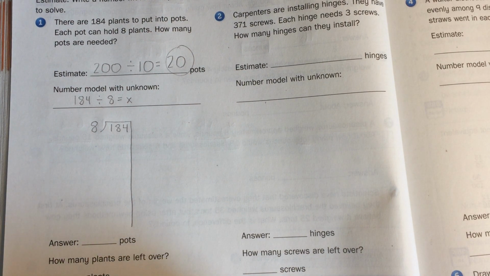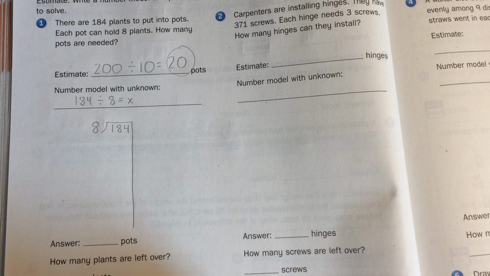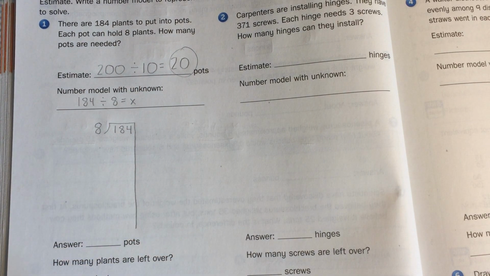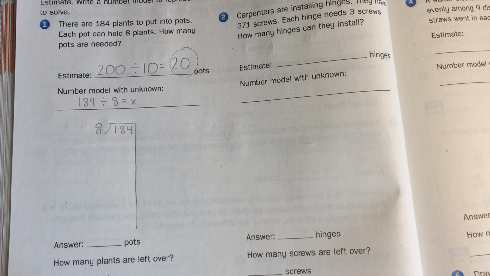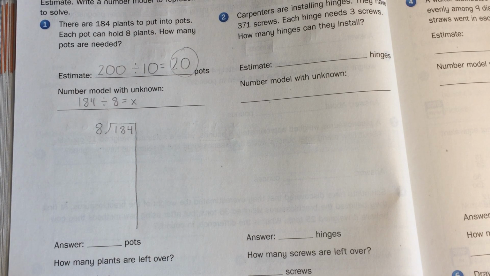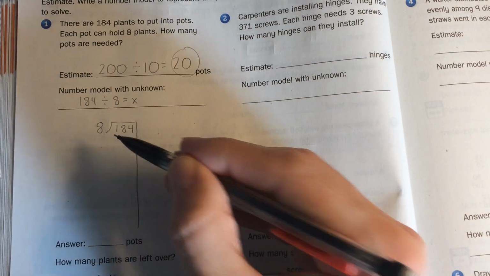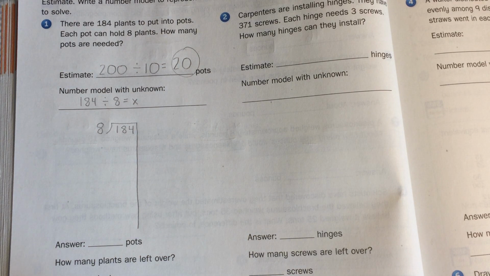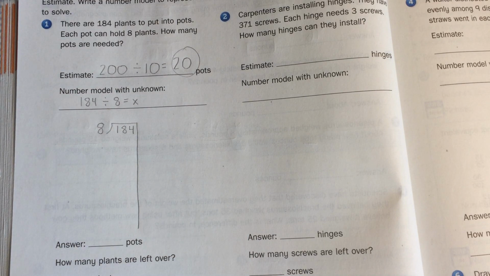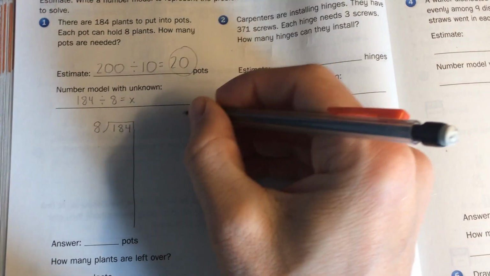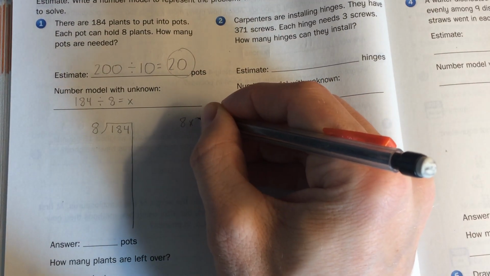And now it's our turn to start taking chunks of 8 out of 184. Okay, so we want to think of a multiple of 8 that will help us take a big chunk out of 184. For instance, I know 8 times 10 equals 80, so we could take a big chunk of 80 off of this number. But today, I'm going to challenge you because I know you guys are pretty great with your multiples and multiplication. So I'm not going to say 8 times 10. I'm going to say, can we go 10 higher than that? Can we do 8 times 20?